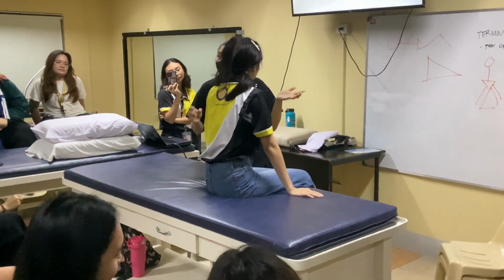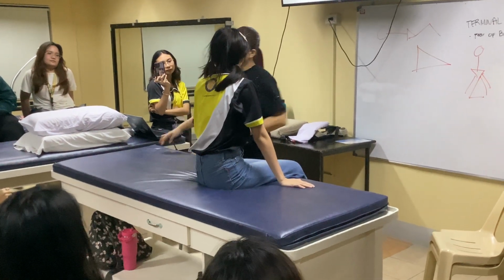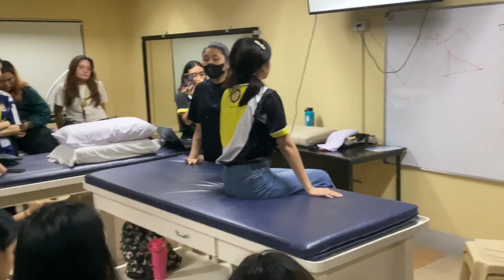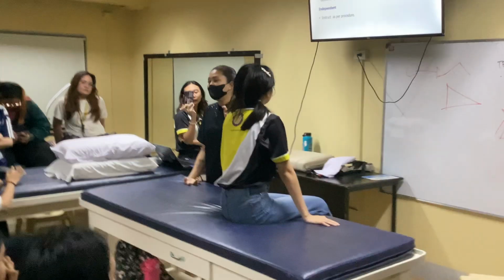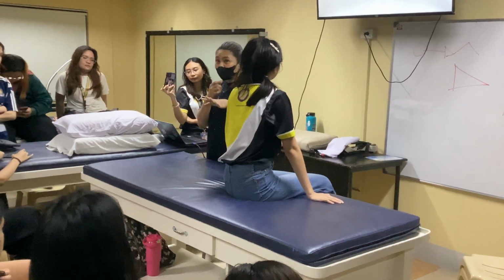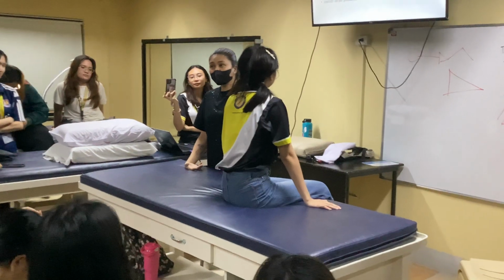So again, the best way is, side-lying first, then push yourself towards sitting. Clear? This is one of our patient education, especially for those who experience low back pain. Proper way to rise or to get out of the bed. Clear?